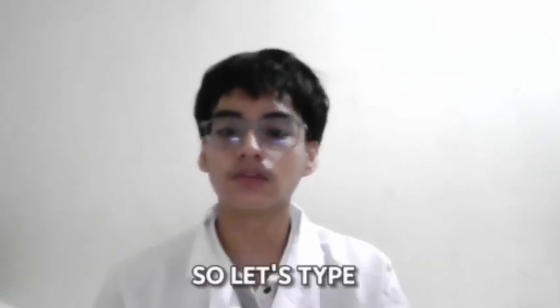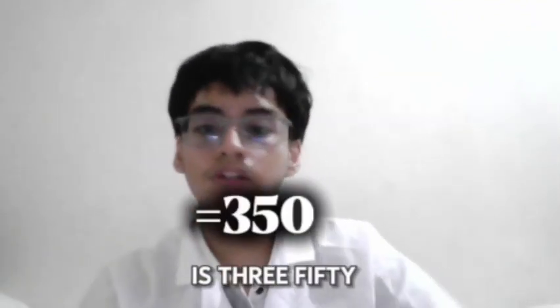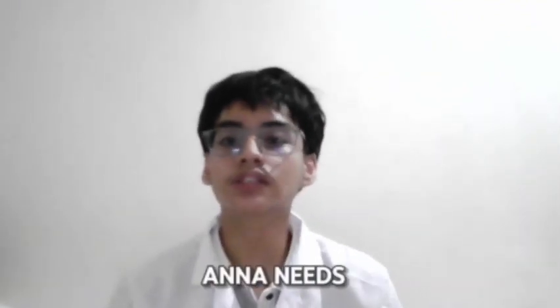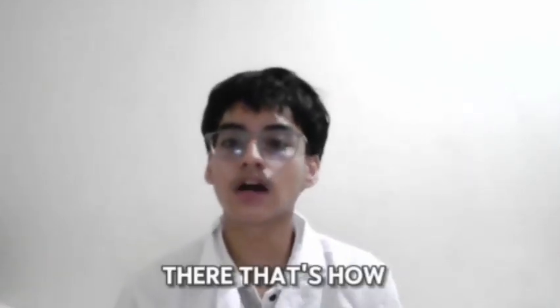No surprises. Let's compute for our patient Anna. So let's type in here y equals 5 times 70 because Anna weighs 70 kilograms. So 5 times 70 is 350. So patient Anna needs 350 milligrams of the painkiller. And there, that's how you solve it.